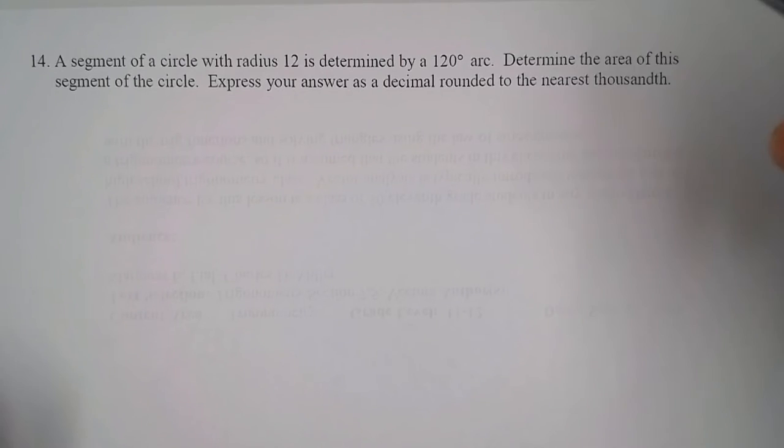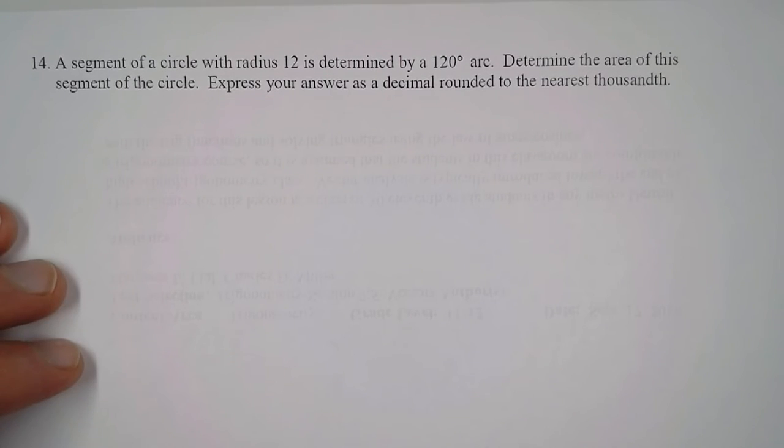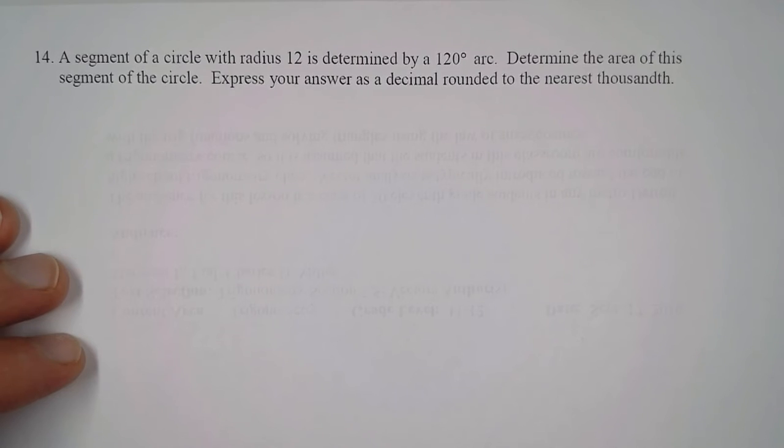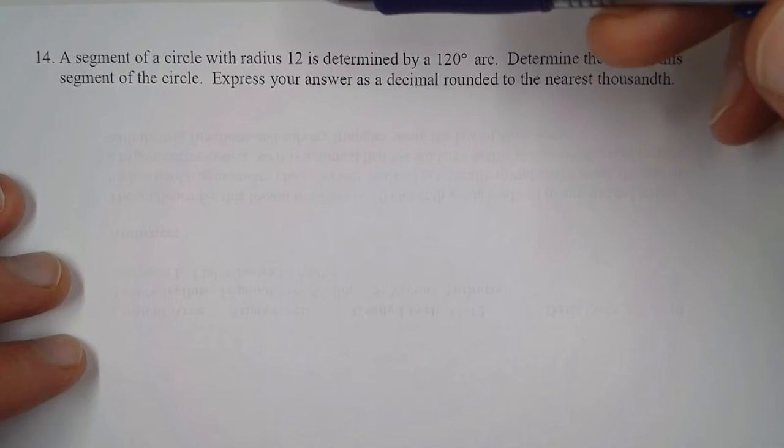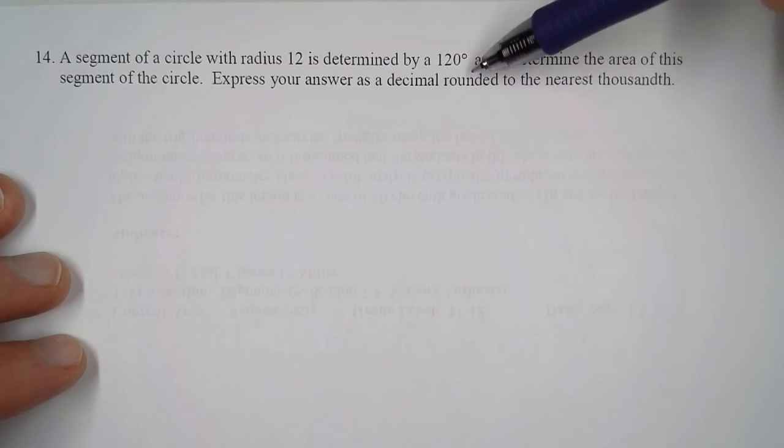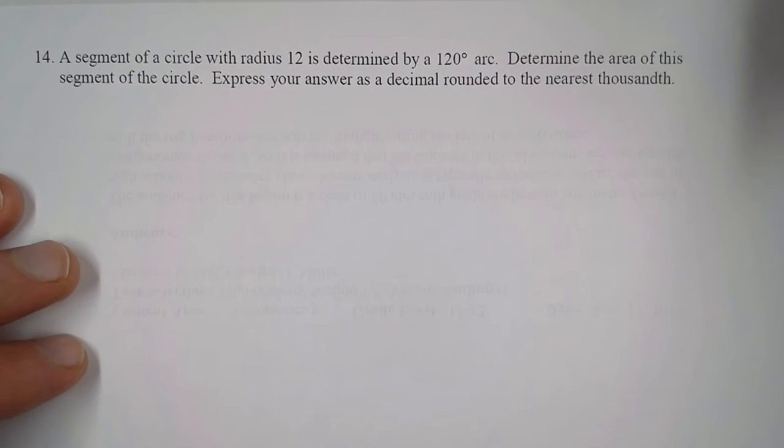In this problem, it says a segment of a circle with radius 12 is determined by a 120-degree arc. Determine the area of the segment of this circle. And be clear, we want to express our answer as a decimal, rounded to the nearest thousandth.